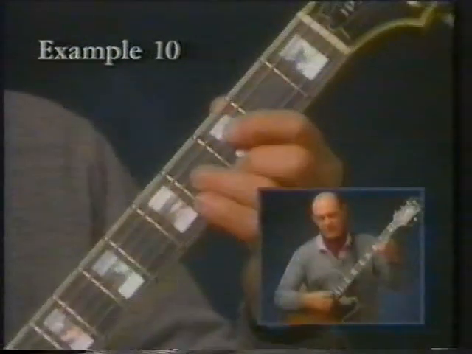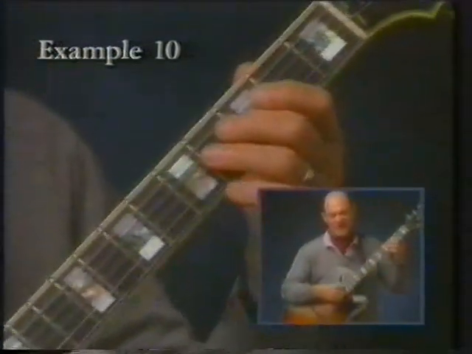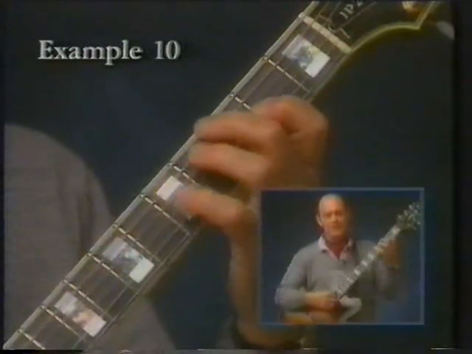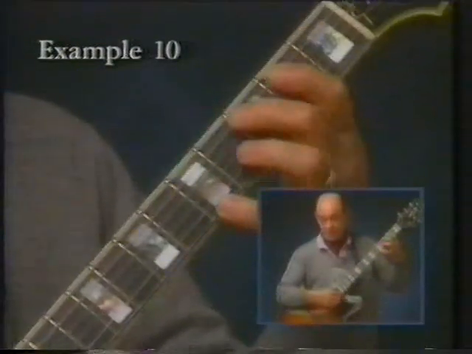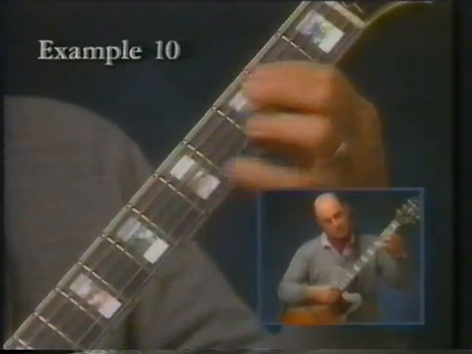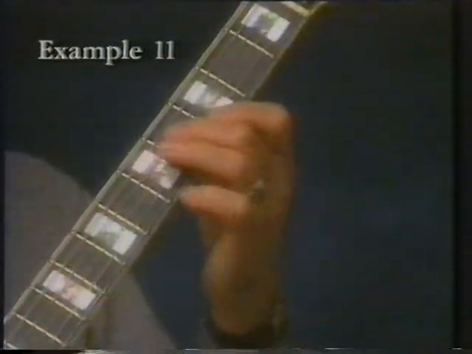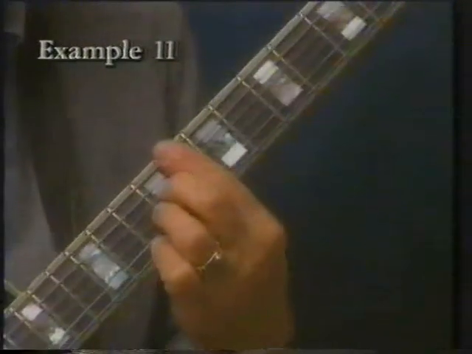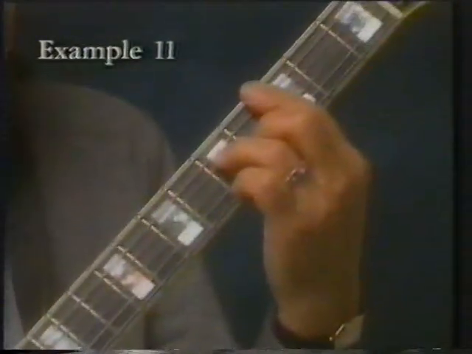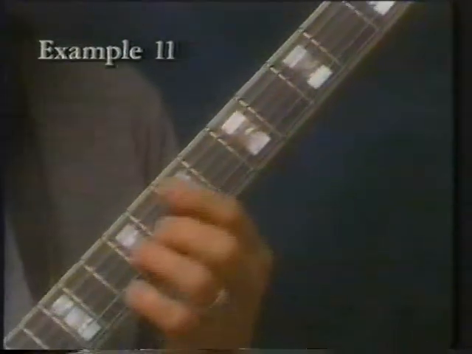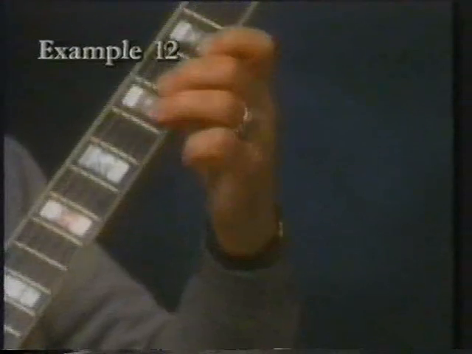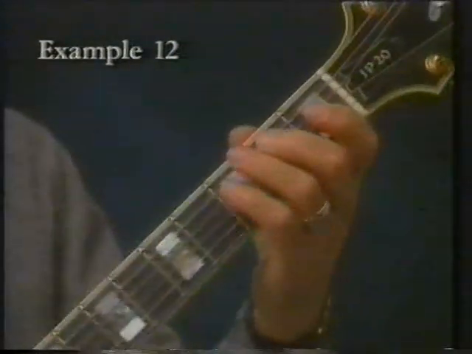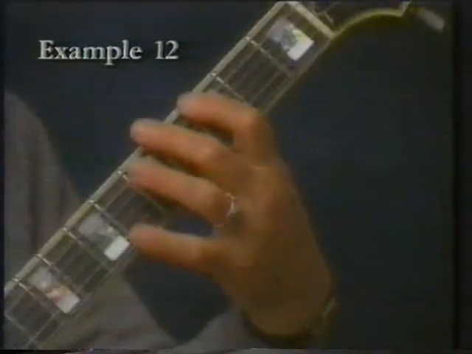That is, in this case, using the 11th. But it has to be pure. Now, once again.